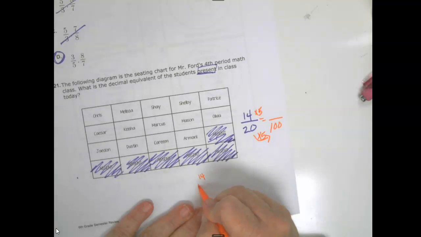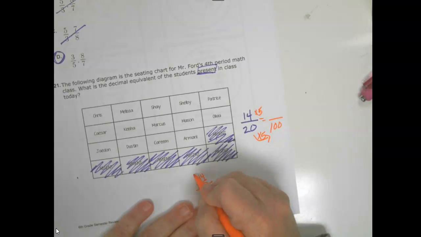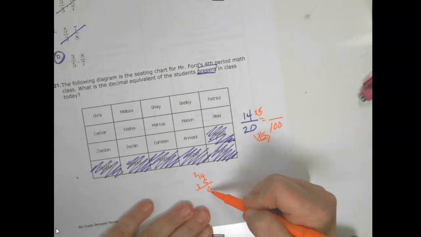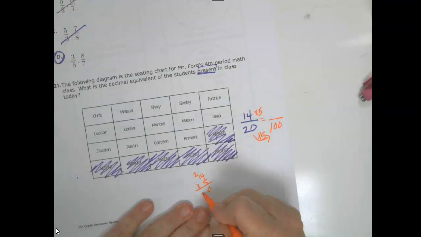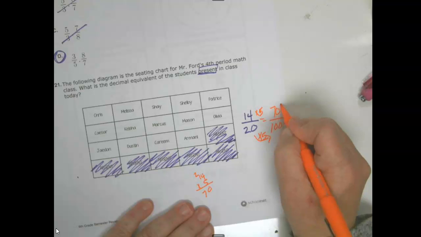So 14 times 5. 5 times 4 is 20, 0, carry your 2. 5 times 1 is 5, plus 2 is 7. So 70% is present. What is that as a decimal? If I have 70%, I'm going to move my decimal 2 places, and I'm going to get 0.7.